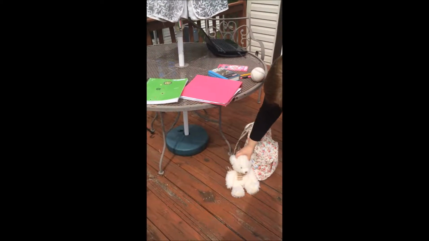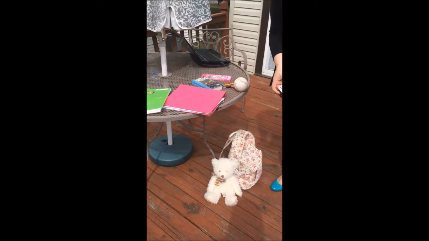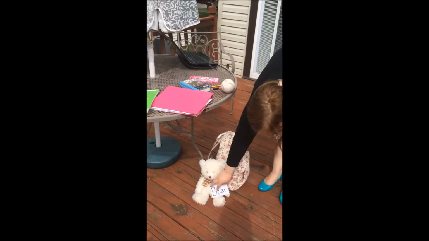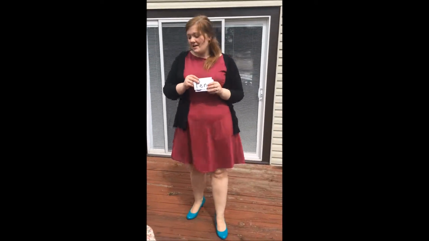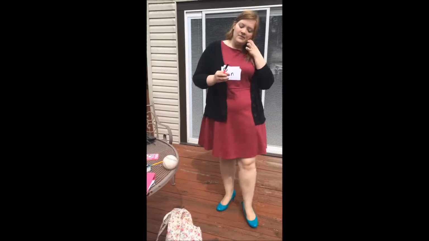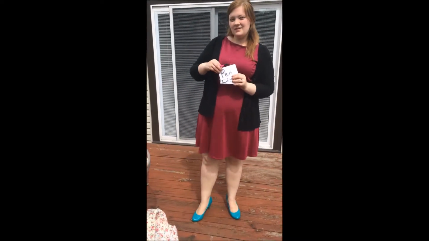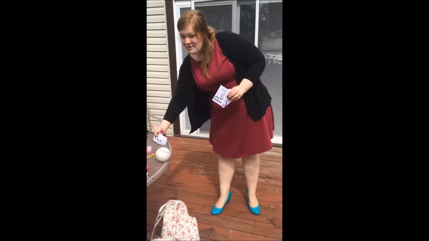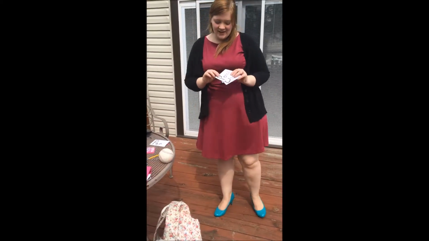Yeah. This little fuzzy guy under the table, this is the bear, right? So let's give him a flashcard. All right. Pen. This is our pen, right? Everybody pay attention because we're going to quiz you on these later.